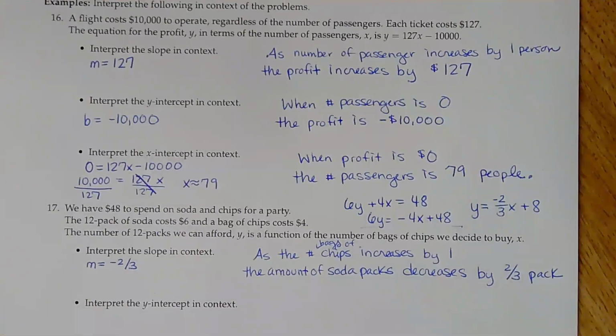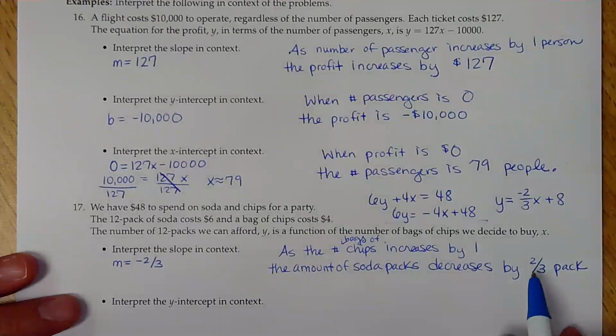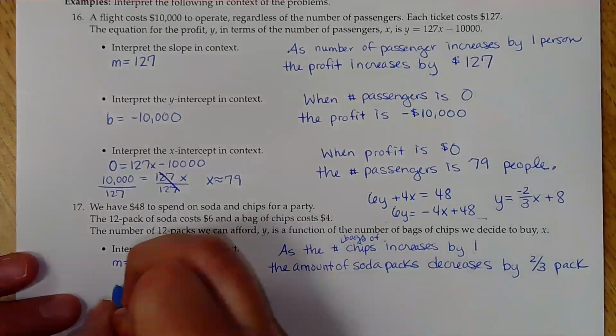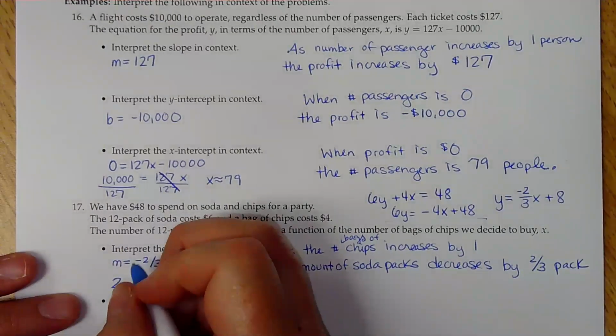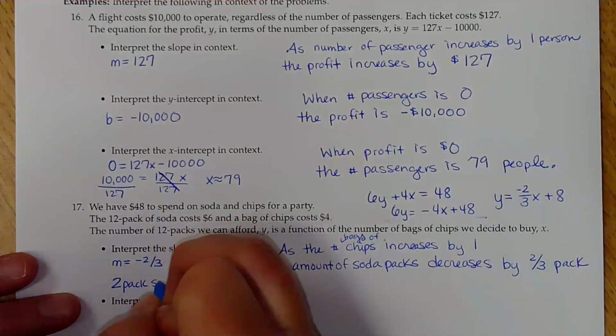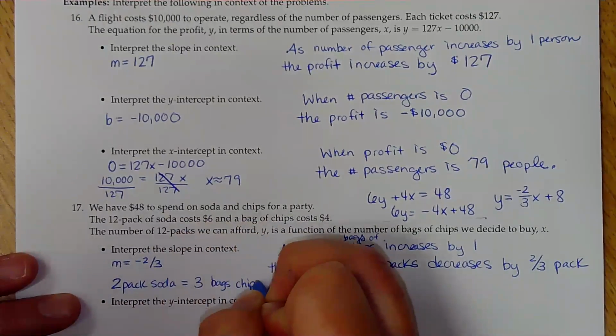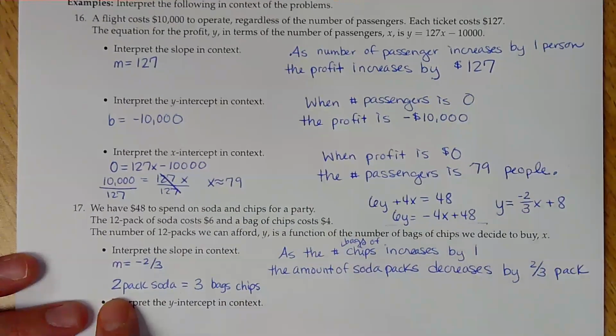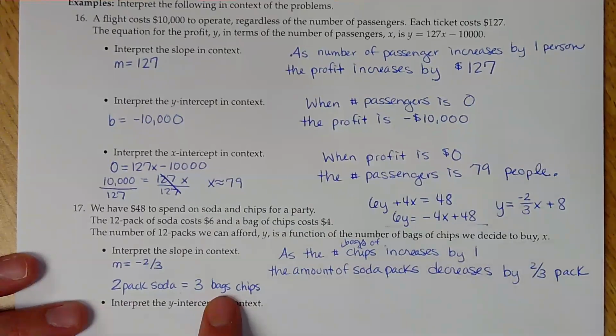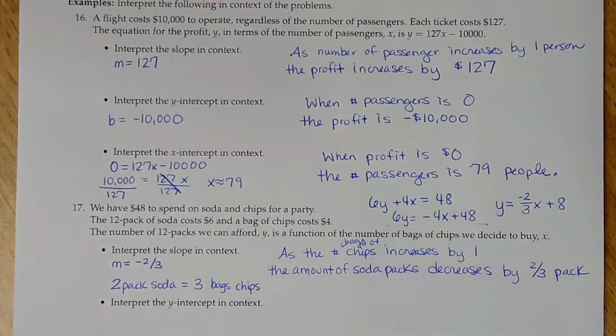Okay, so this sentence certainly meets the criteria. You would get full credit for it. It seems a little clunky and awkward. So let's talk about what's really going on here. What's really going on is that 2 packs of soda is equal to 3 bags of chips in terms of cost. Right? So if the soda is $6 each, 2 packs is $12. If the chips are $4 each, 3 bags of chips is $12 also. So that's the exchange rate. If you're planning on using all $48, for each 3 bags of chips you buy, you have to buy 2 less packs of soda, or vice versa.